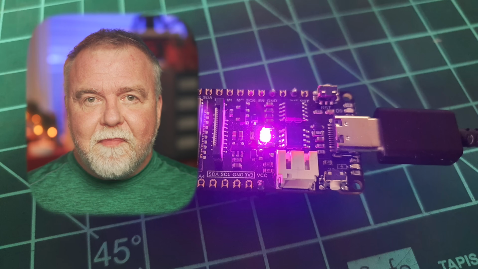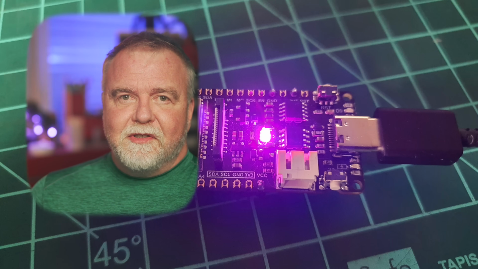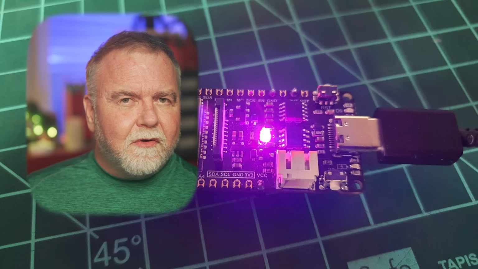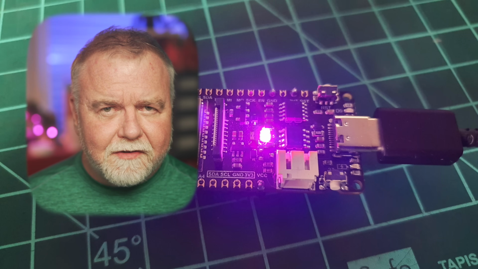Now, when we power up the module, sure enough, we get a single magenta pixel exactly as we intended. Okay, so we've got color control of a single RGB pixel, but it's still just one LED.